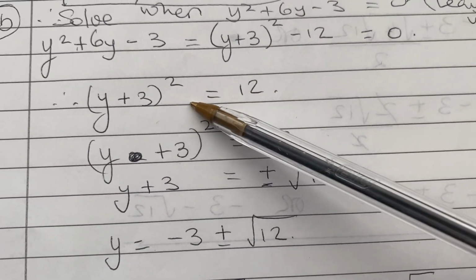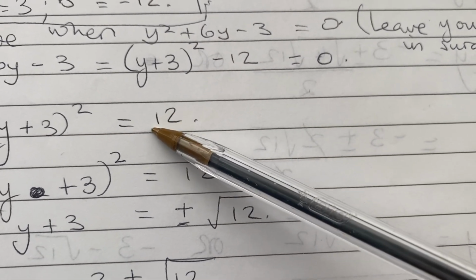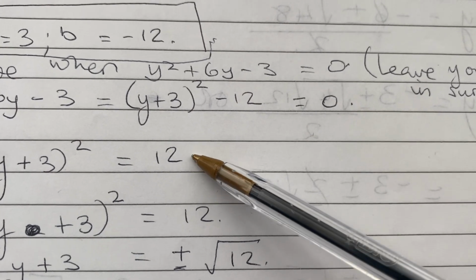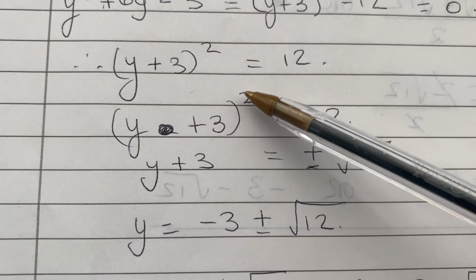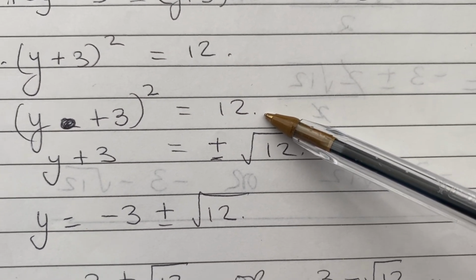Y plus 3 all squared. When I move the minus 12 to this other side, it becomes plus 12. So y plus 3 all squared will be equal to plus 12.